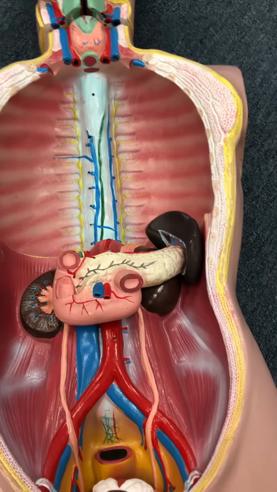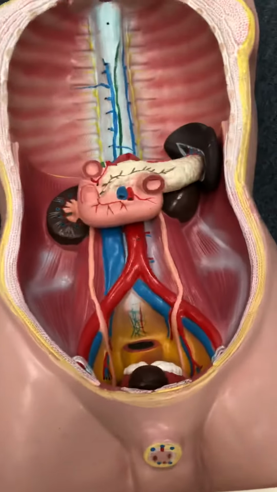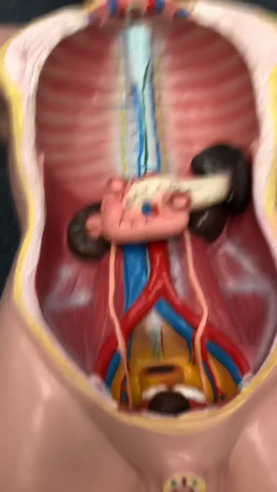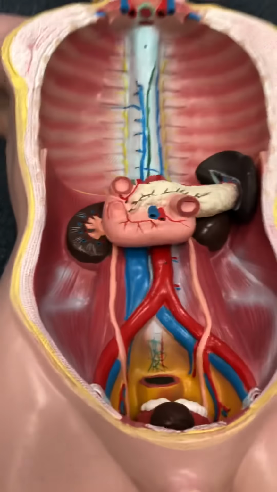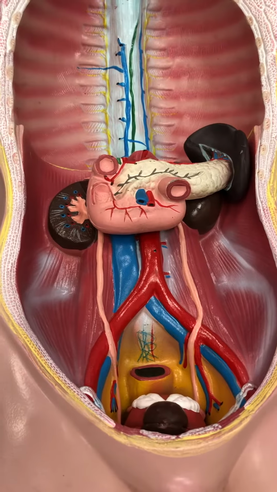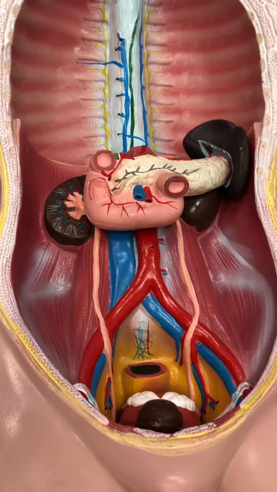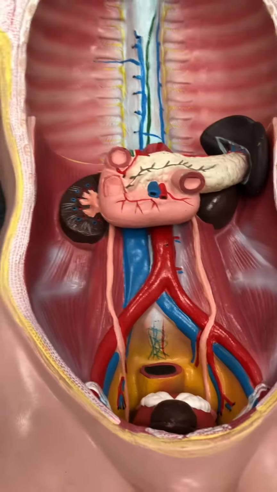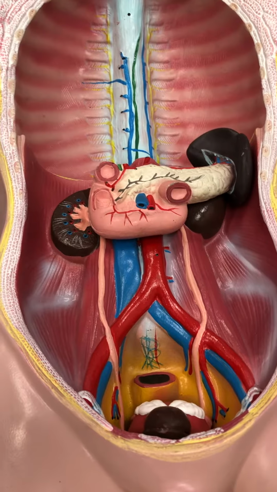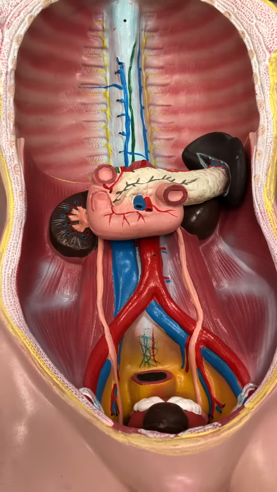So functions of the spleen. Now we will go over a couple different functions of the spleen. The spleen is part of our lymphatic system. It's going to be the biggest organ in the lymphatic system. It removes and destroys microorganisms and damaged or old red blood cells by phagocytosis. And what that basically means is that those red blood cells are engulfed and then destroyed and then removed.